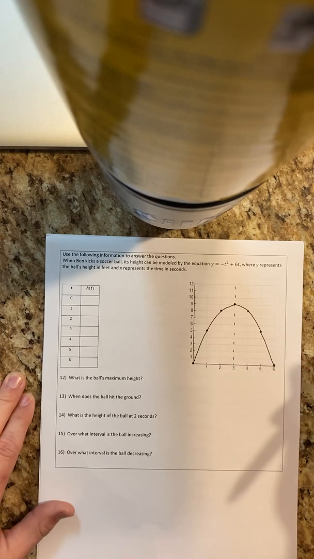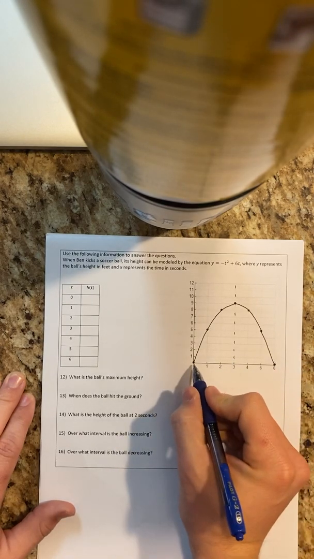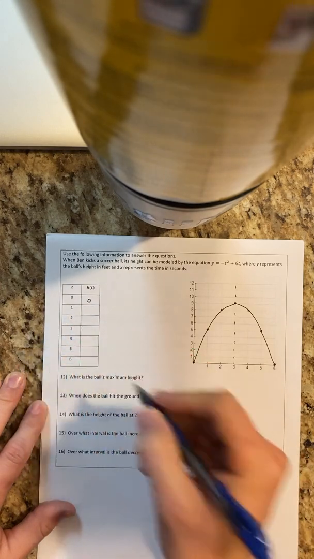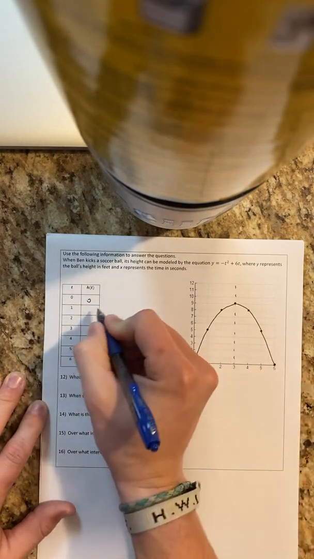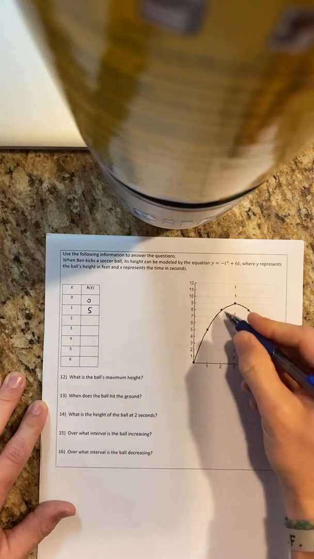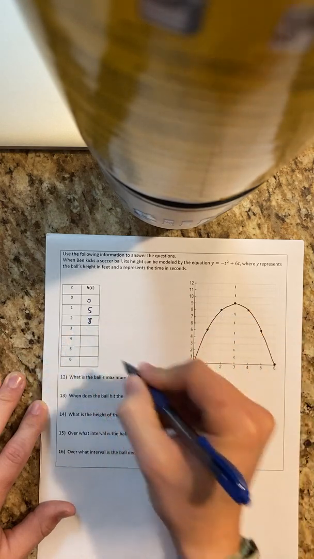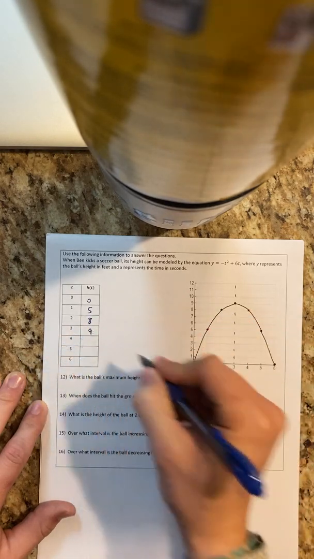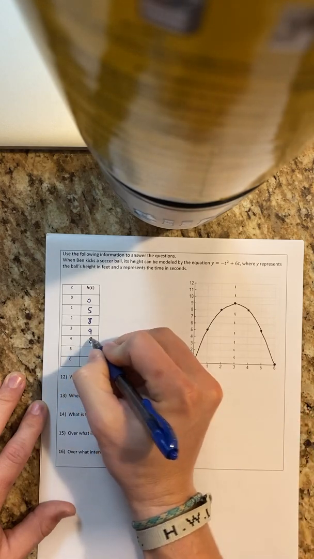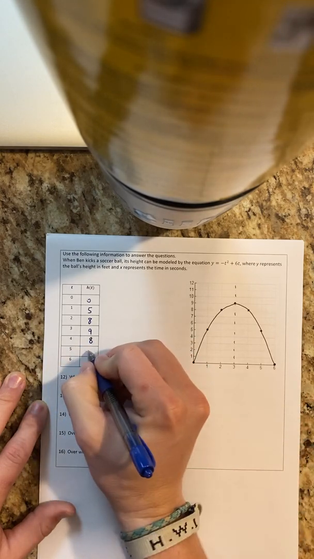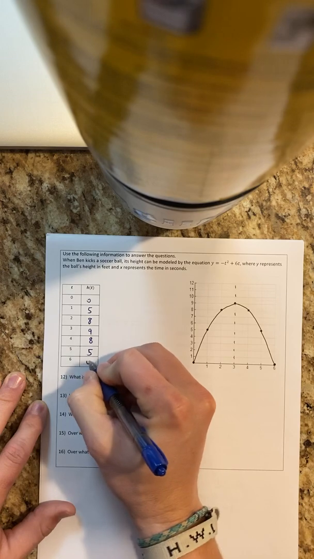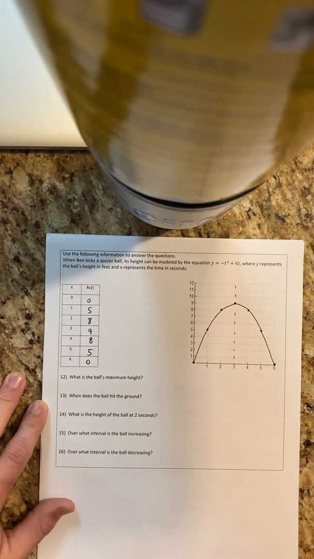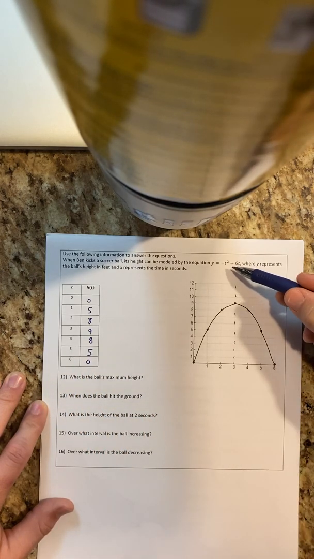Just filling in this chart real quick. At 0, the ball is on the ground, so that's going to be 0. After 1 second, it's at 5 feet. And then it goes up to 8 feet after 2 seconds, 9 feet after 3 seconds, then 8 feet again, and then 5 feet, and then back to 0. Again, I can find all those just by plugging into the function that's right here.